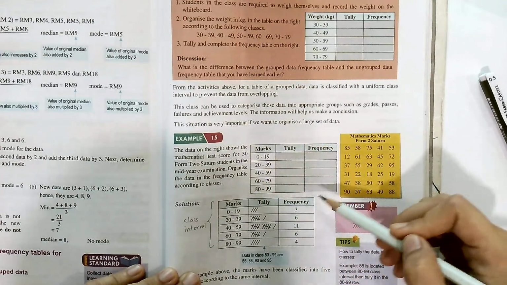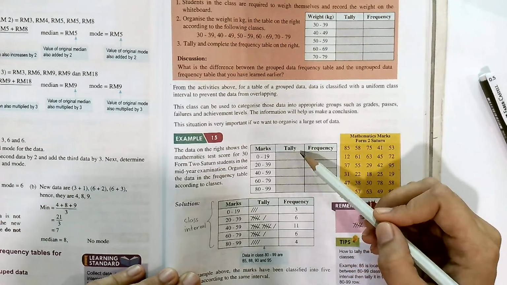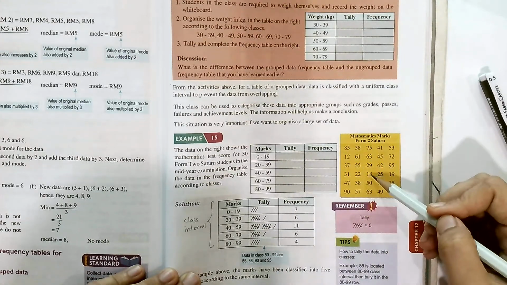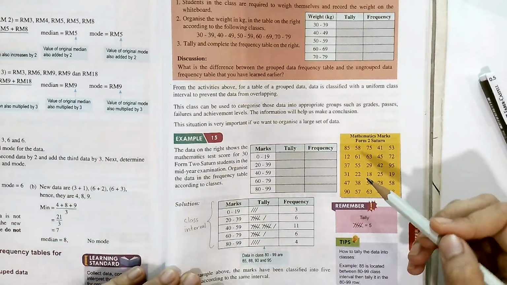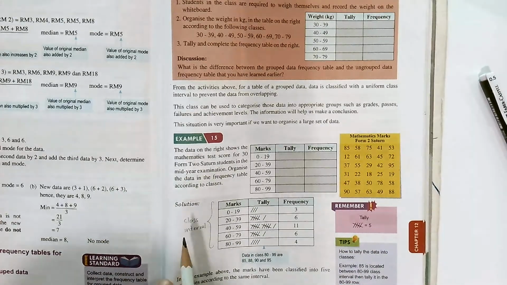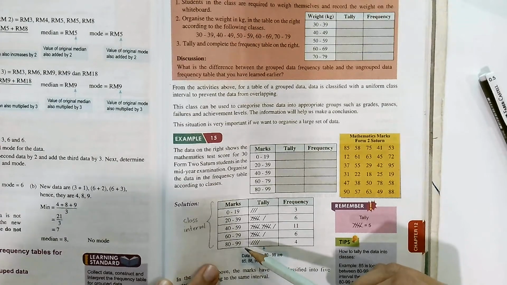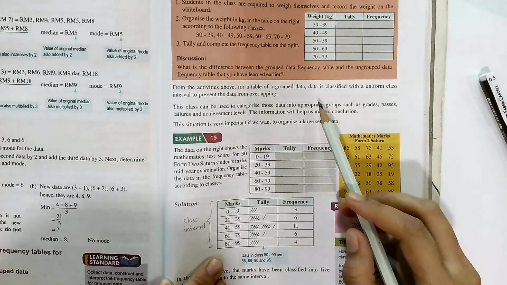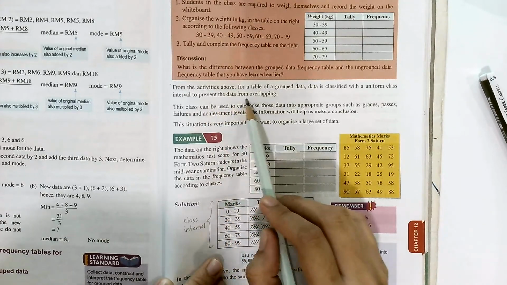In the frequency table, we have 3 columns, which is we have the column marks, column tally, and column frequency. So all the marks here, we have to transfer it into the frequency table. Okay, in the column marks, we have the class interval. So let's look at the solution. Okay, here is the class interval. So we have to make a class interval because we do not want the data to overlap.